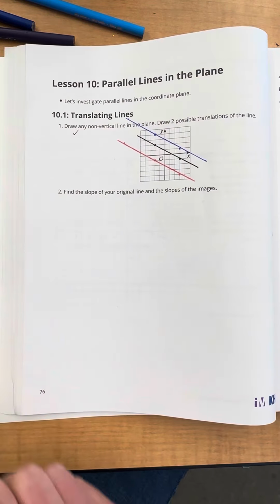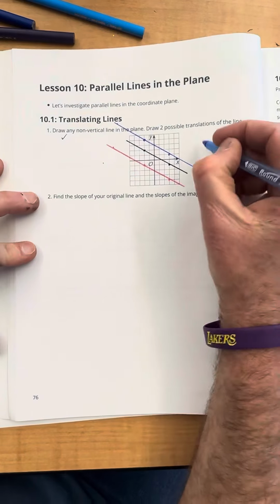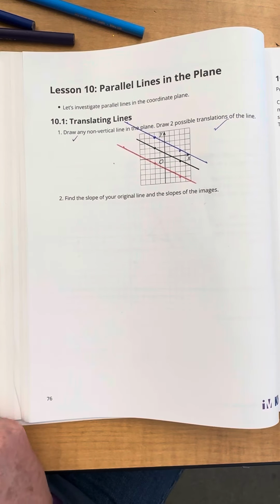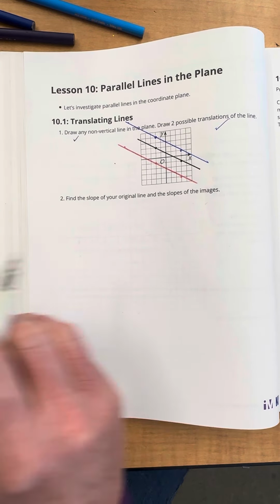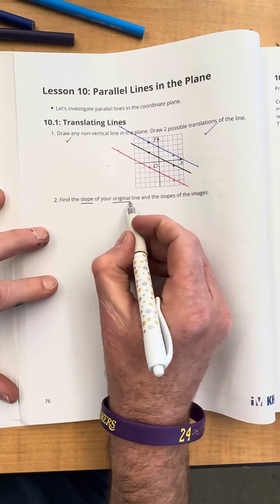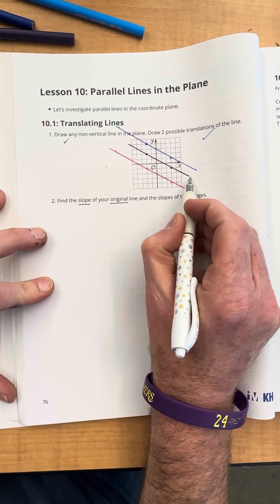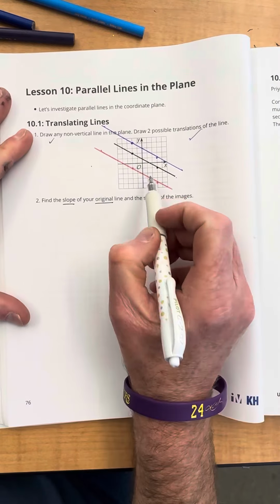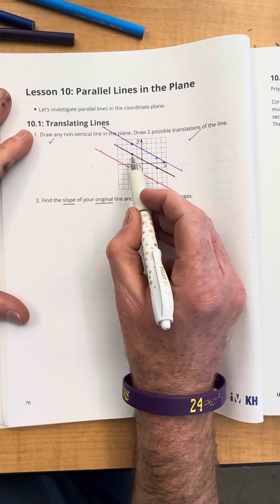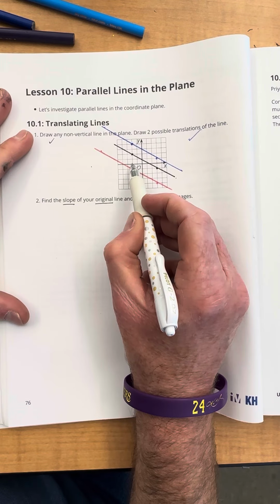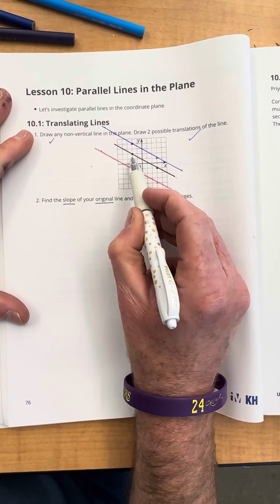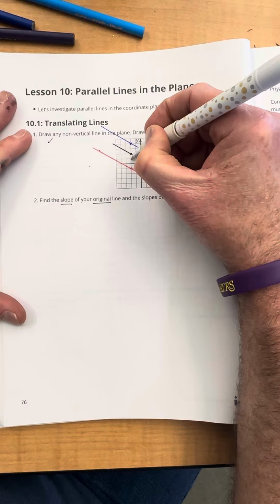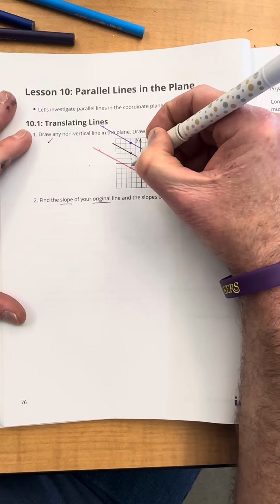Okay. So we did the 2 translations. All right. Now we have to find the slope of the original line. That one's in black. So let's just do that. As you can see, the rise, we're going to use this point and this point. So I'm going to draw this little right triangle right here.